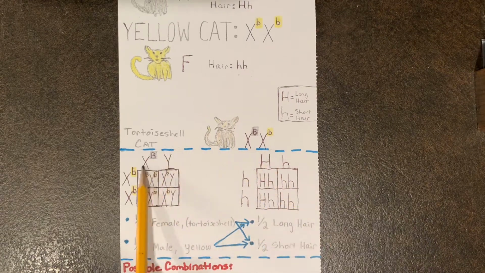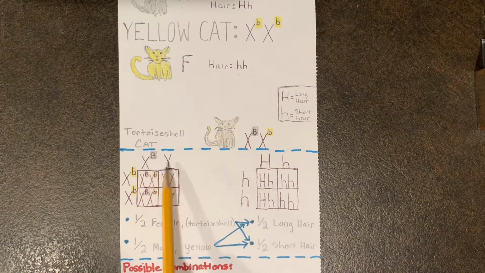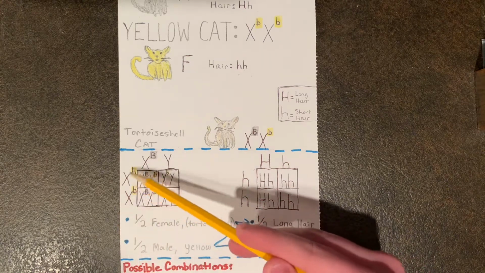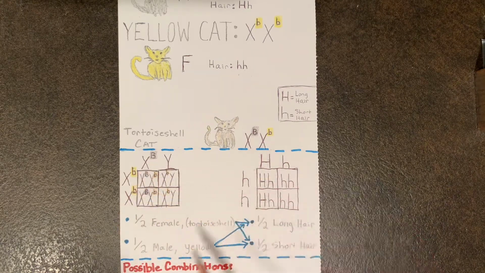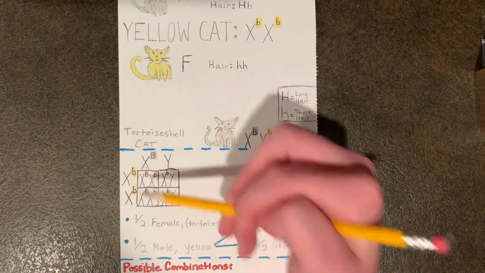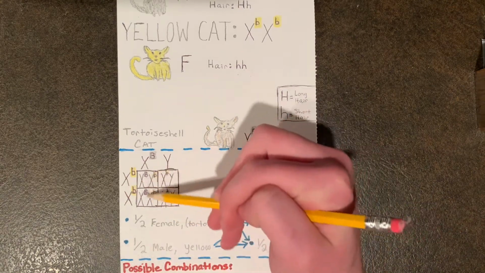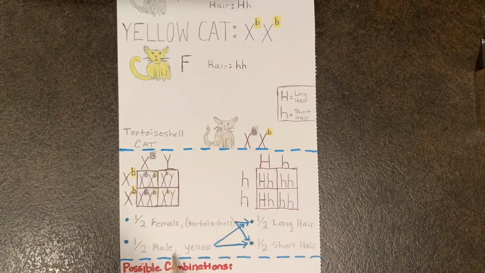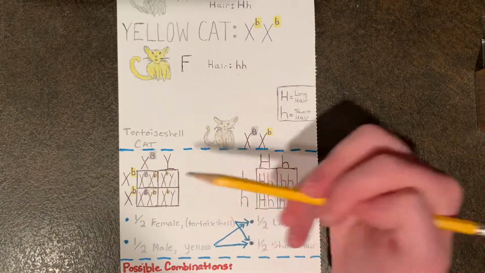So we have the male cat at the top with X big B Y, and the female cat at the side, X little b. So what's happening here? When we mix them, we're going to get a combination of 1/2 female tortoiseshell, which is going to be shown right here between these 2 genotypes, and then we're going to get 1/2 male yellow, which is going to be shown in these 2 genotypes.